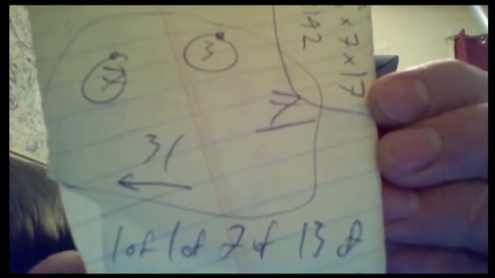It's not hard. You get the two circles, the 7, and the 31 backwards is 13. So two circles, 7, and 13. It's like 1 of 1 of 7 of 13 if you look at all four quadrants of the compass. That's pretty simple.